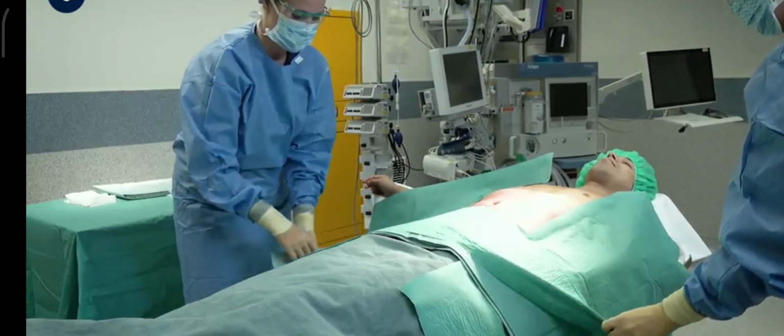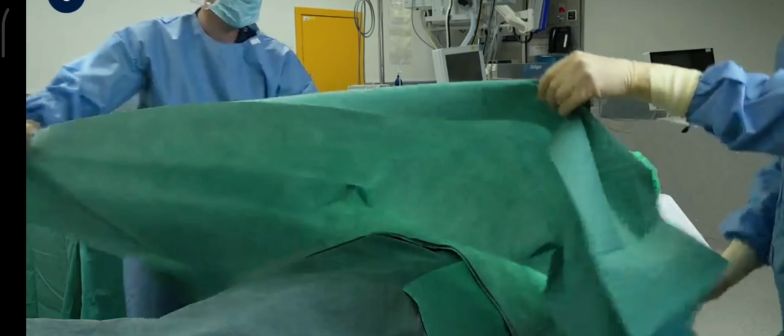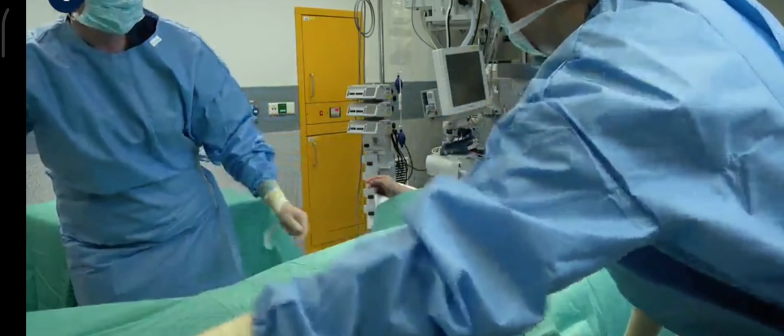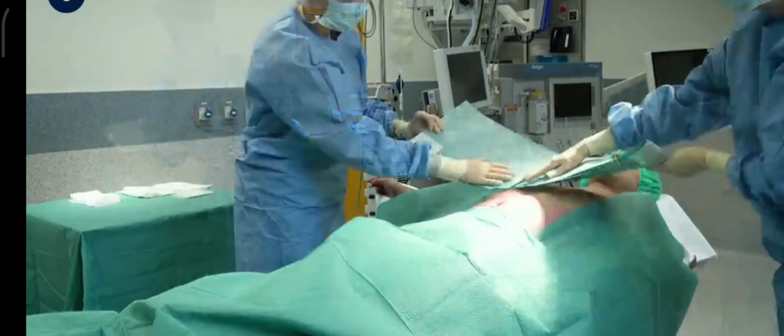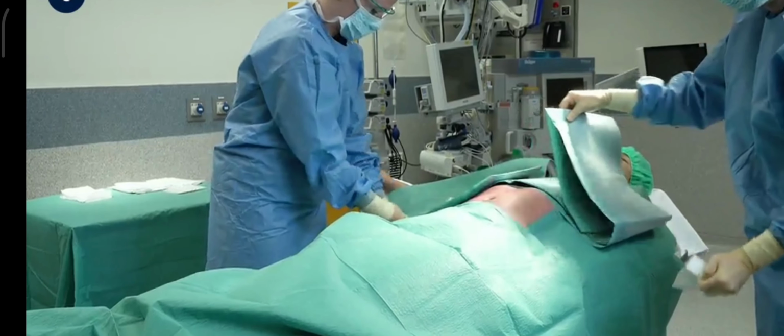This larger drape is then unfolded, extending the sterile field. Another large drape is used to perform the same action, and completes the creation of the square draping configuration.